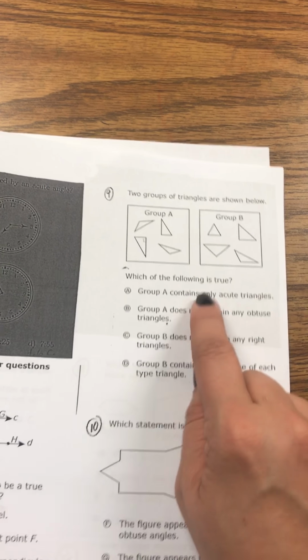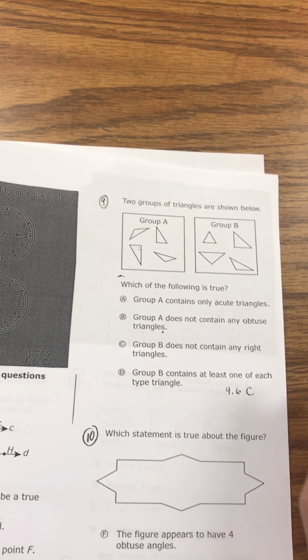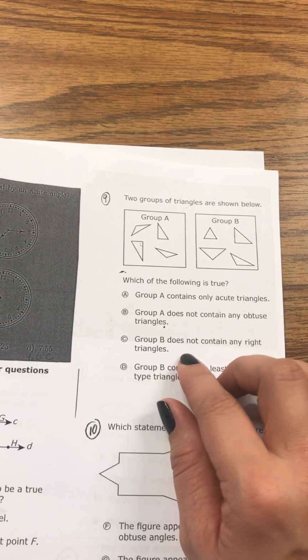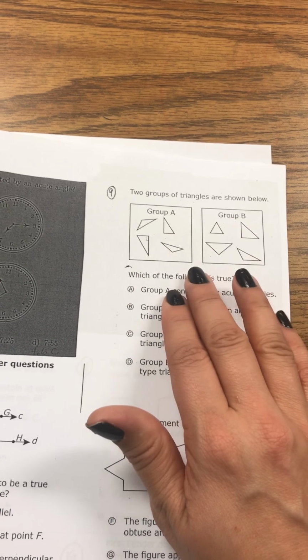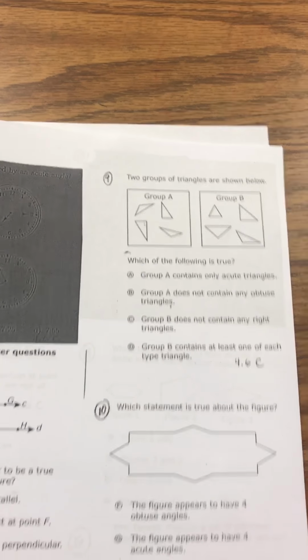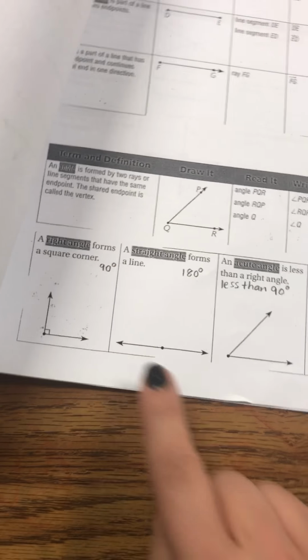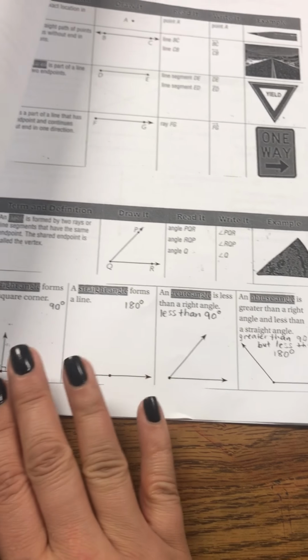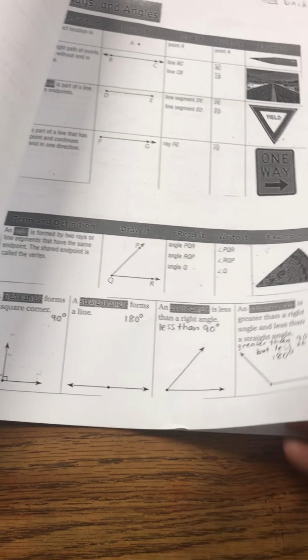So make sure you know what acute triangles look like, what obtuse triangles look like, and what right triangles look like. And then in order to determine what type of triangle it is, you need to know what kind of angles they have in them. So you also really need to know your angles: right angles, straight angles, acute angles, and obtuse angles. You need to know your angles before you can classify your triangles.